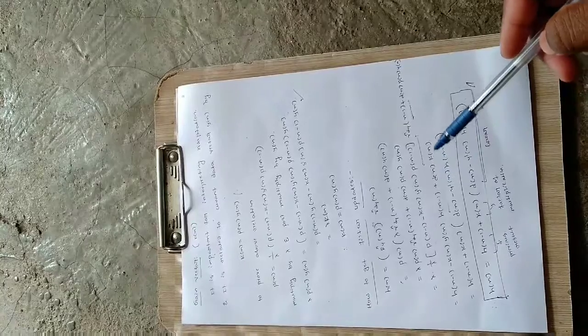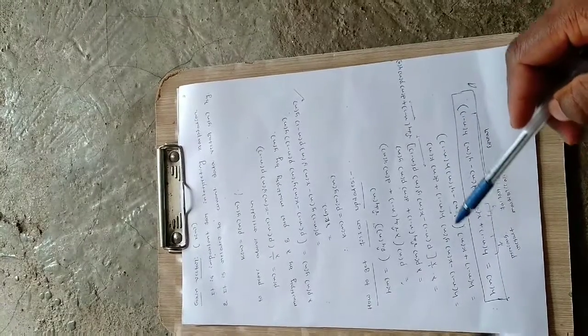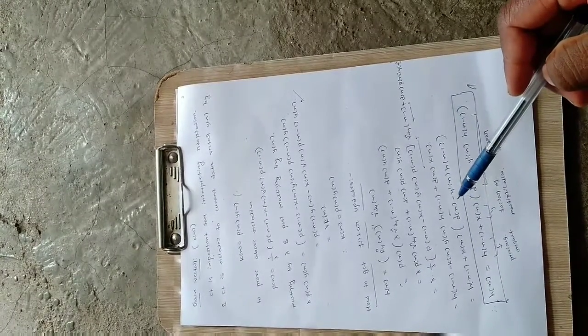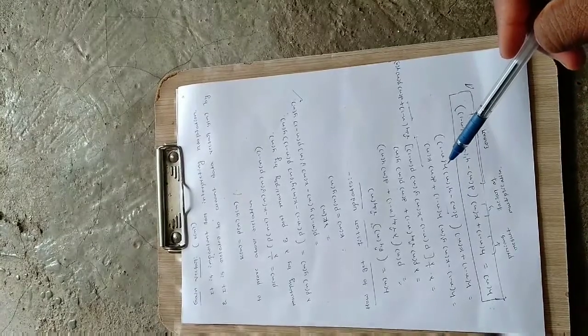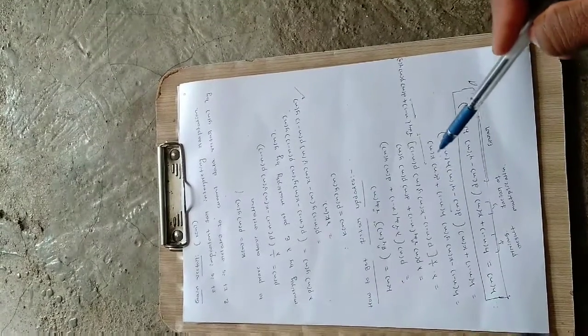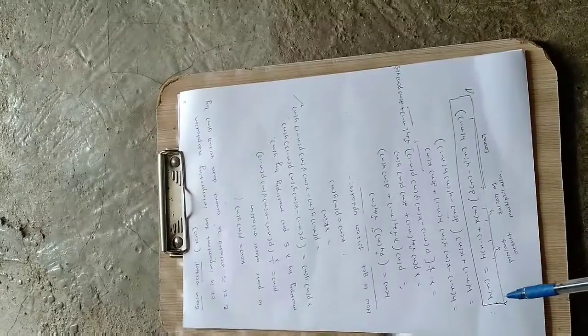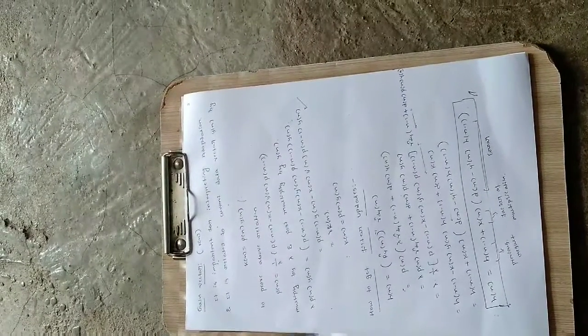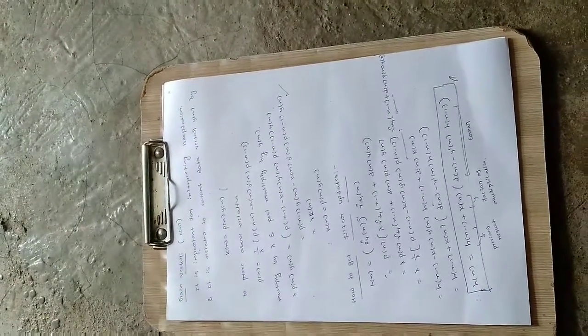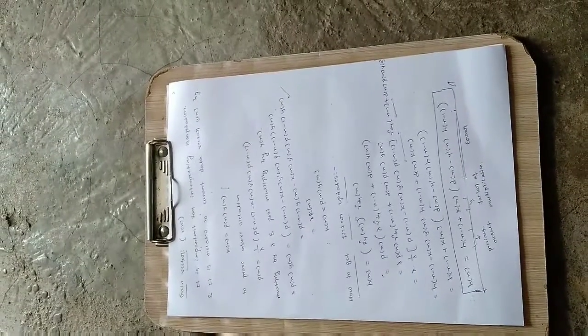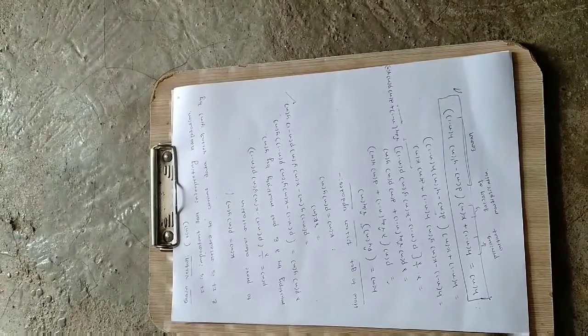So I'm just rewriting this one. K of n I've taken this side, and d of n minus y dash of n into h of n minus 1. I will rewrite it here, and then I can write the final equation like this. So h of n minus 1 plus k of n into d of n minus y dash of n into h of n minus 1.